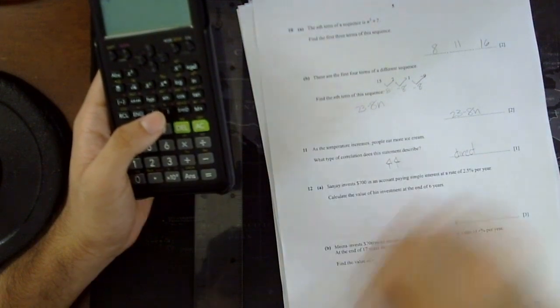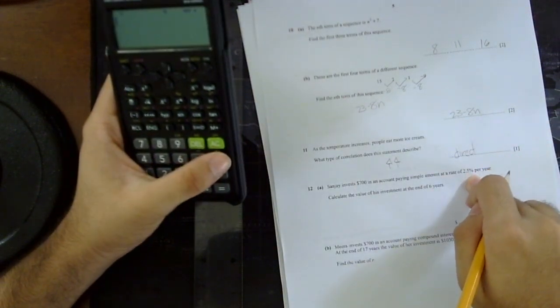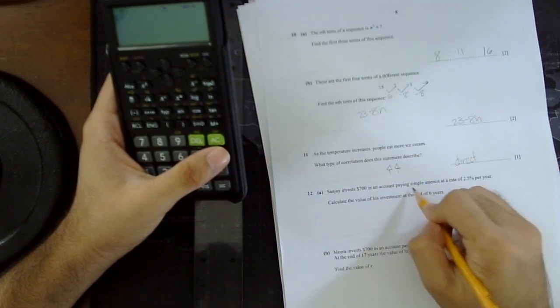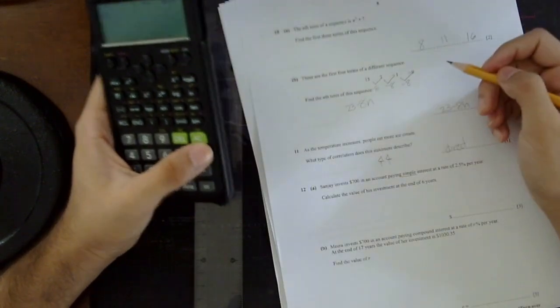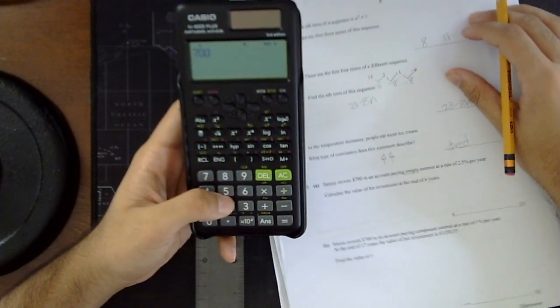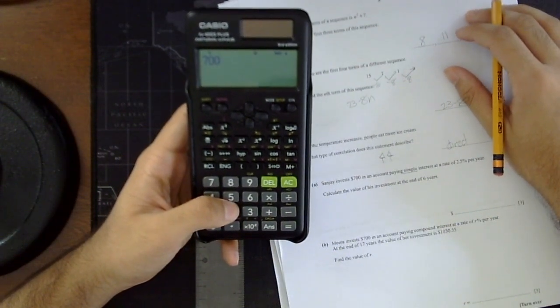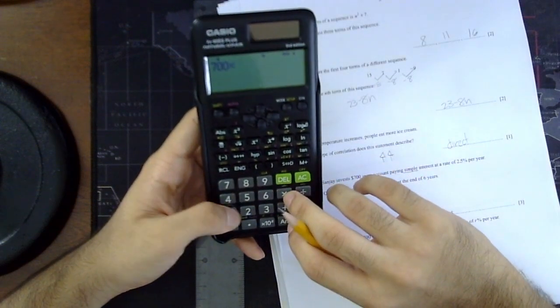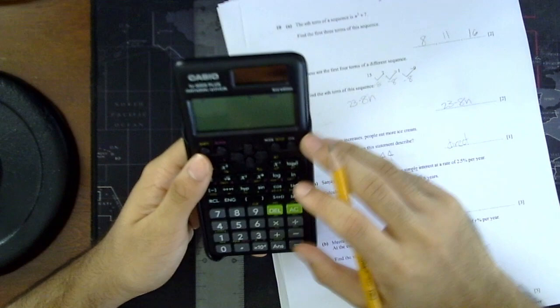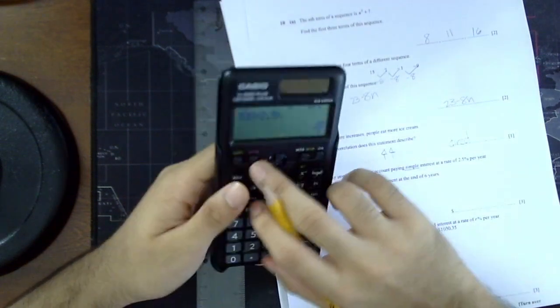So, simple interest rate. Okay. It's not compound. So that means it is 700 times 2.5%. Gives me an increase. Oh, wait.